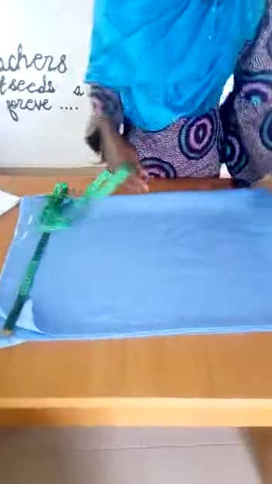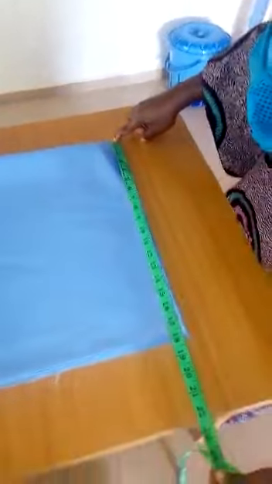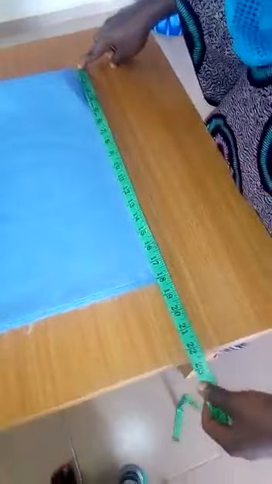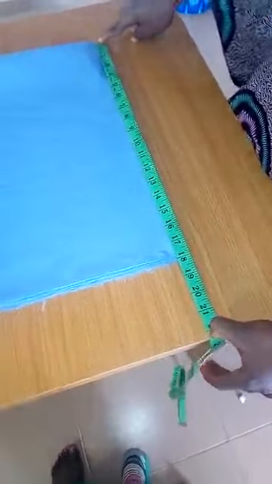After then, we are going to use this folding side. Measure it like this. If it is for adults, you can use 22, 23, or 24.